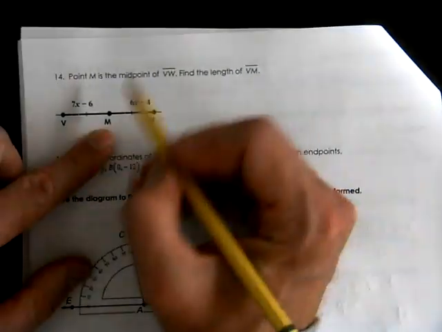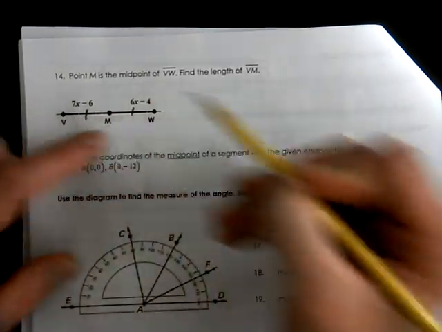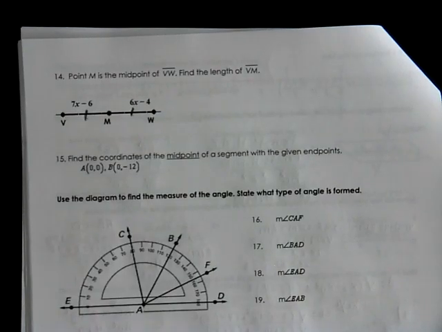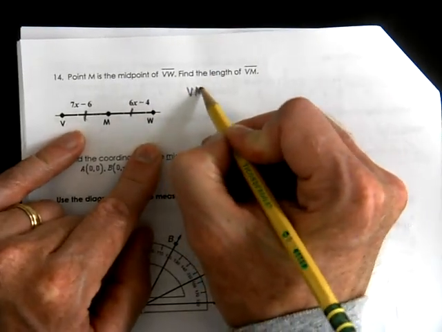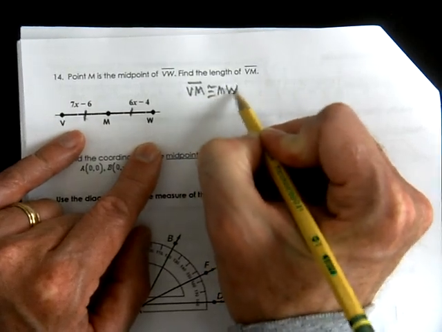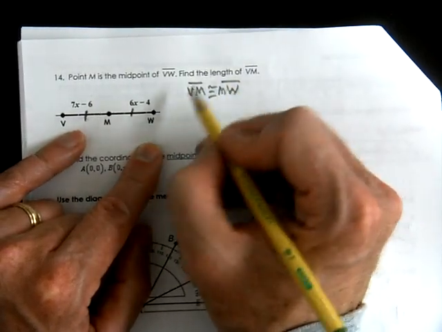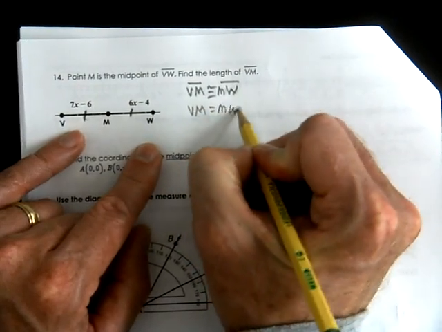Point M is the midpoint. If you look closely, we have a tick mark there and we have a tick mark here. So that helps us also indicate that those are the same measurement. We're going to know that VM is congruent to MW. If they're congruent to each other, they are equal to each other.